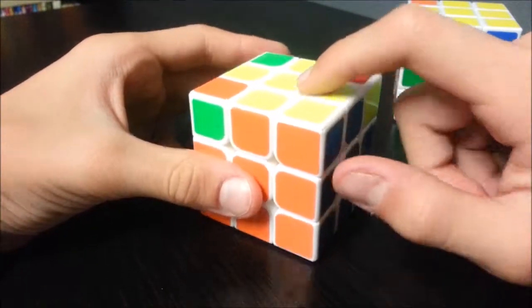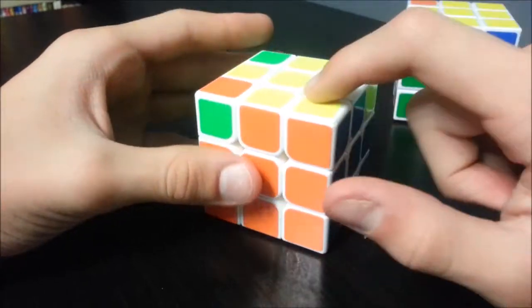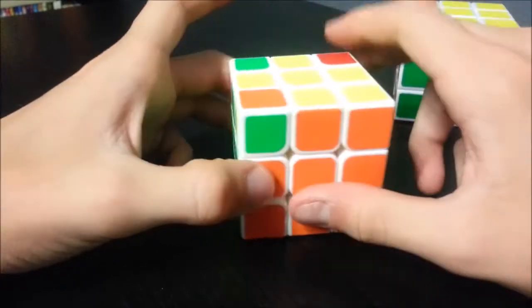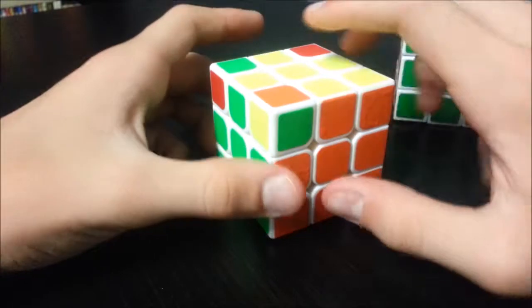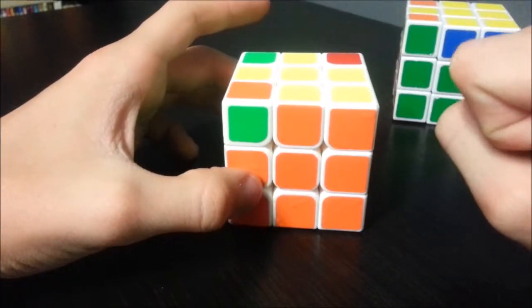It doesn't matter that this piece is solved. It could be unsolved. It could just be like any of these pieces. It just has to be in the right position. So once all of the pieces are in the correct position, you have the easiest algorithm of all to solve the cube.